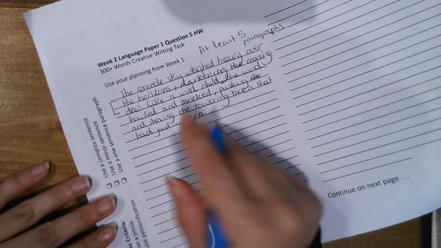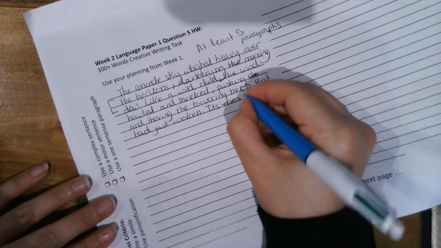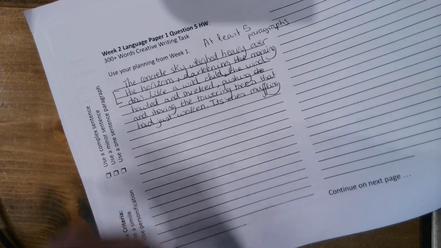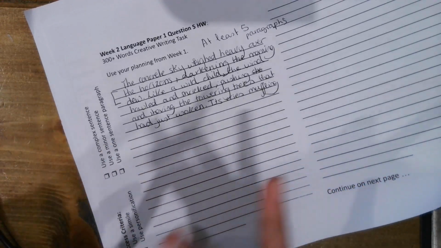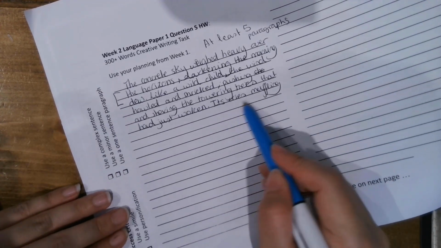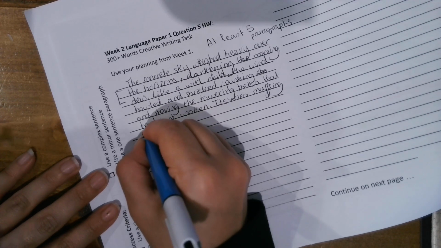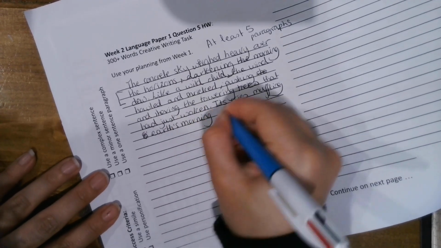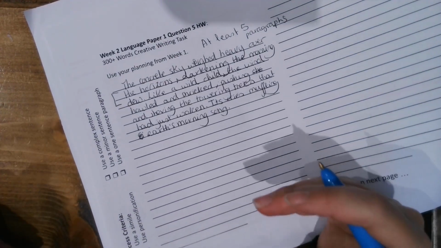Now I'm going to carry on talking about the wind. Its cries, muffling. So when we think about the morning, we think about birds and waking up. But I'm talking about how the wind is totally muffling that lovely morning song. So its cries, muffling Earth's morning song.